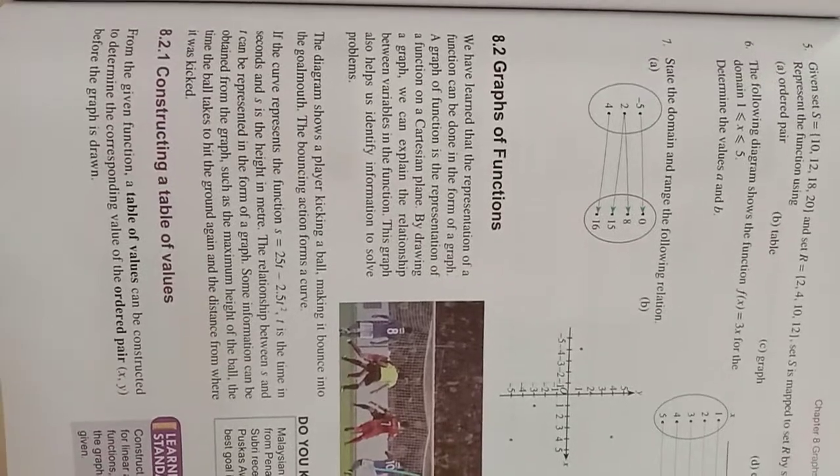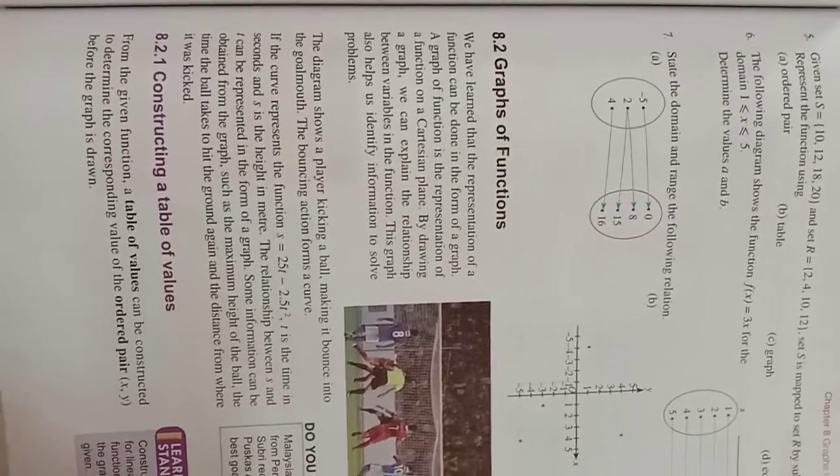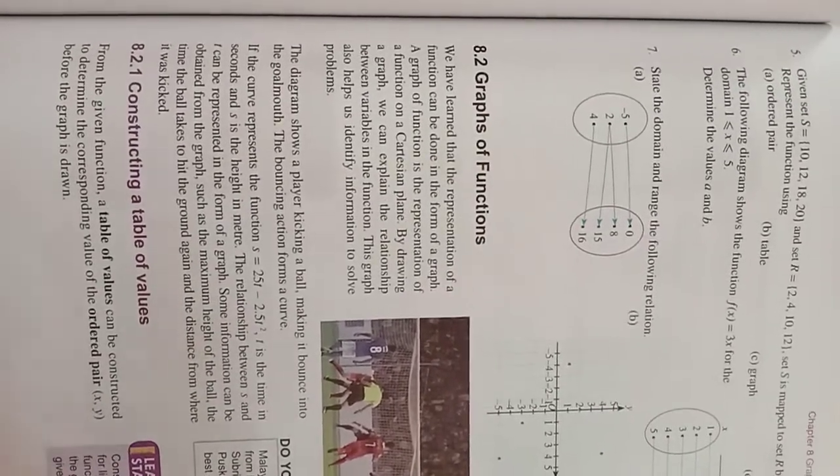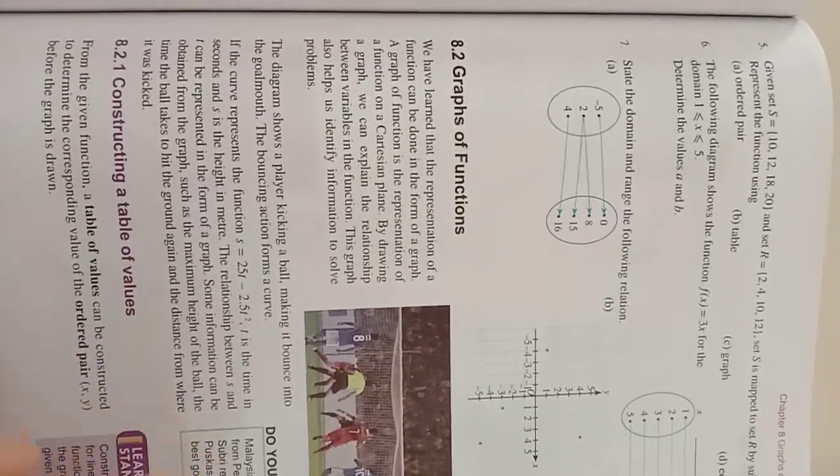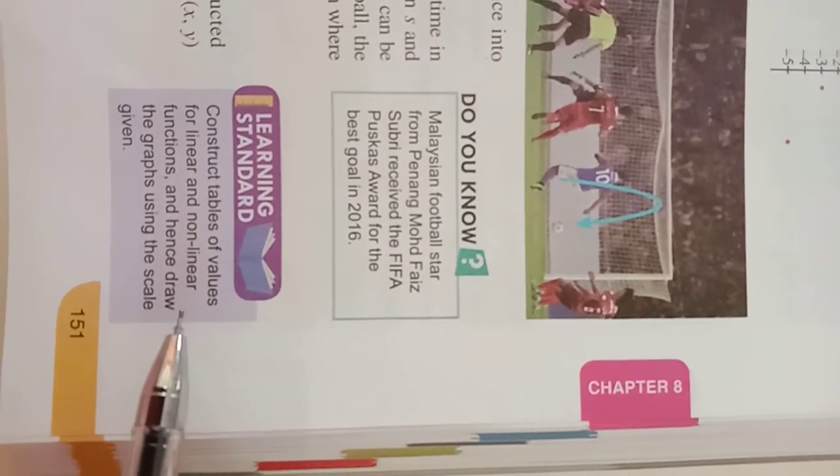Okay, good morning students. So today I want to continue with a new subtopic. Chapter 8, graph of function 8.2. What is the learning standard we need to learn today? We need to construct a table of values for linear and non-linear functions, and hence draw the graph using the scale given. You can look at page 151.